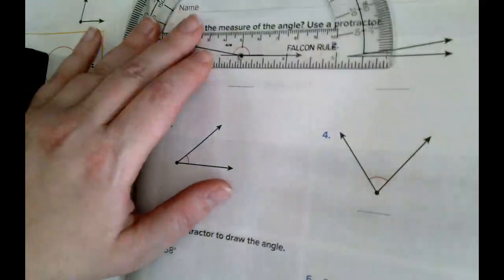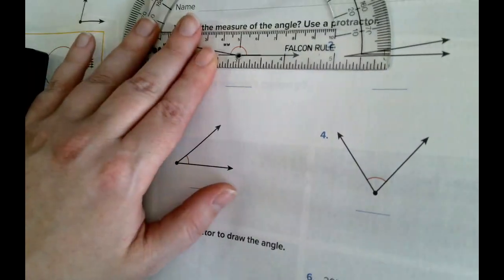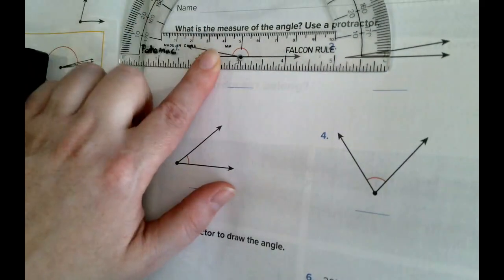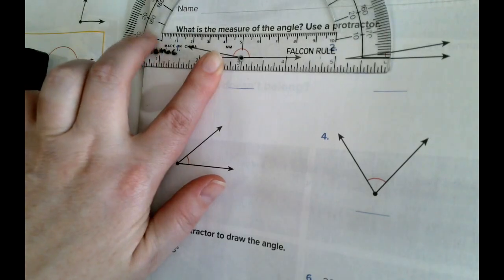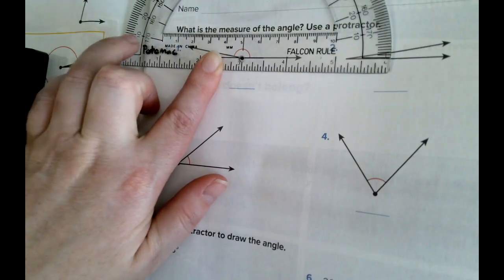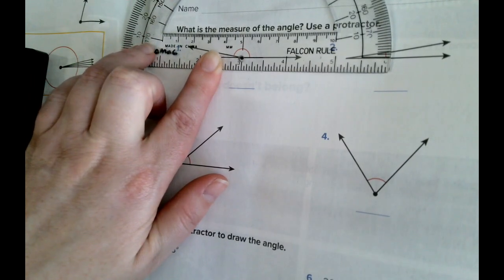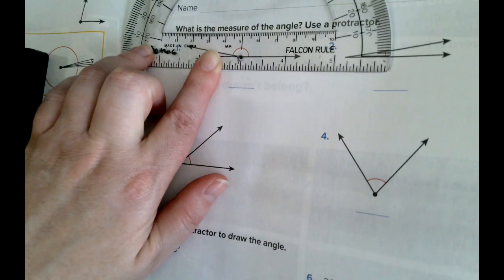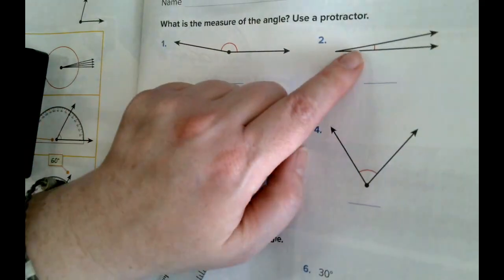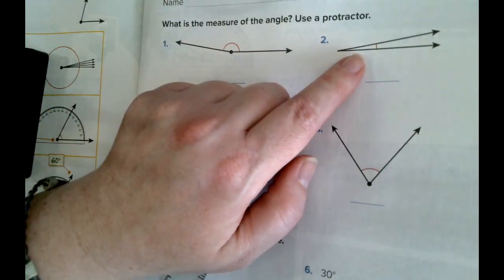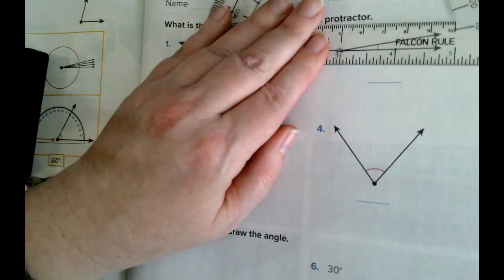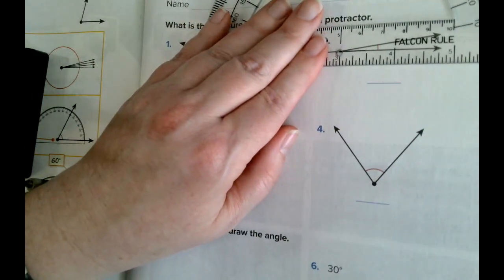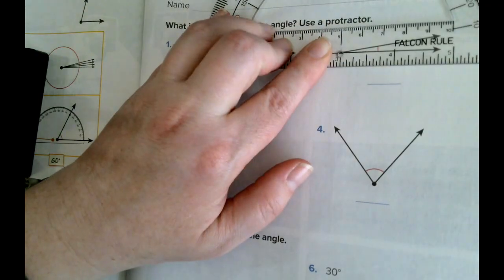But if I was to do that, get this lined up. This one, if I was to imagine it going, it's definitely obtuse, so it doesn't make sense to say it's 10 degrees. So I would use this number. It's approximately 170 degrees. Okay. This one I know is acute. It is less than 90. So I would line up my end point. Line up that line on there. Again, I could kind of extend it out.